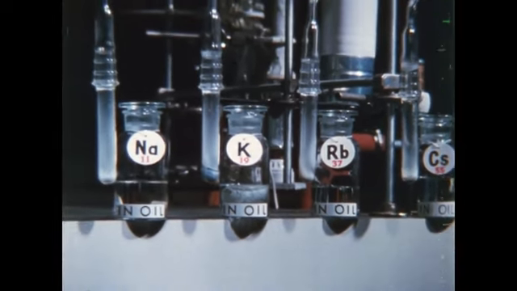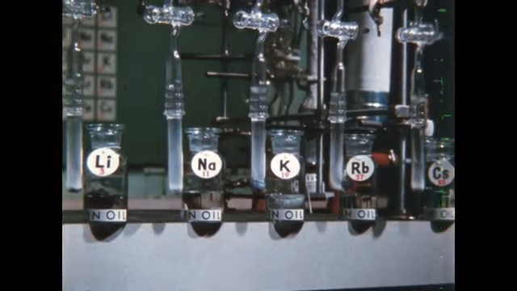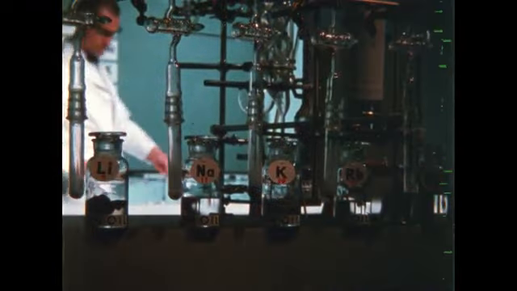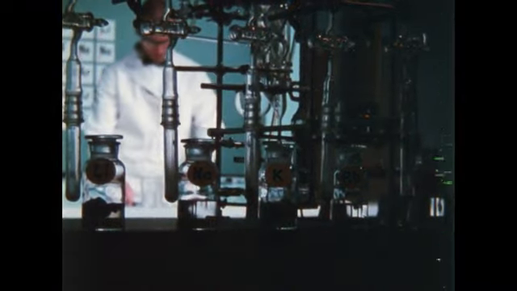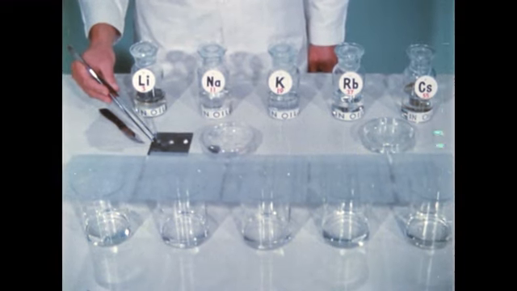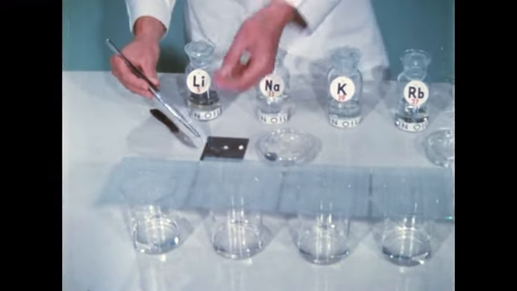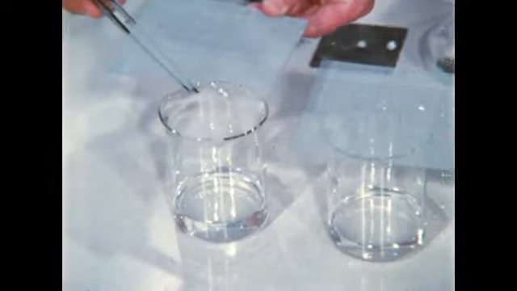As with the inert gases and the reactive nonmetals, these metallic elements also show marked similarities. Perhaps they too are a chemical family. All these elements are stored in oil since they react with air and water. Let's check their reactions with water.